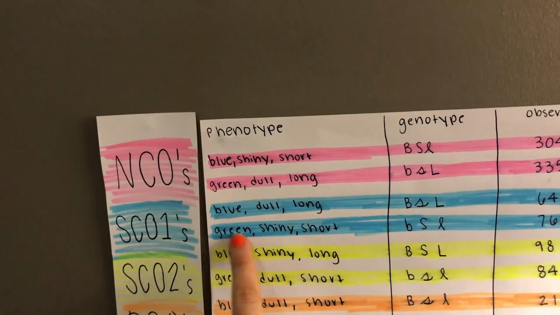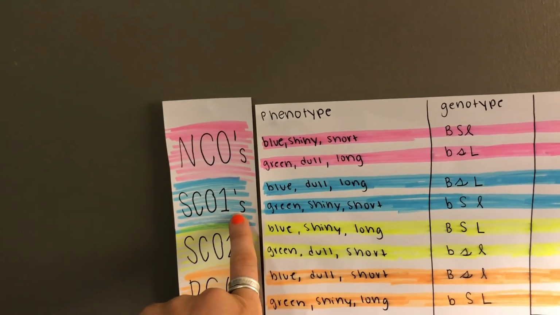This is my cat. She has green eyes, short hair, and a shiny coat. She resembles an individual with a single crossover at region 1.